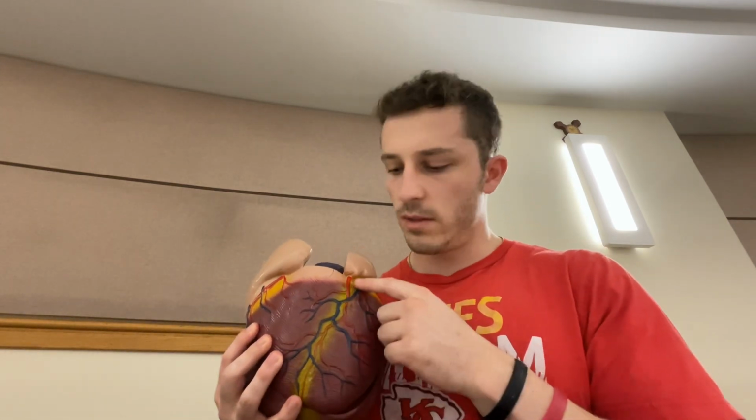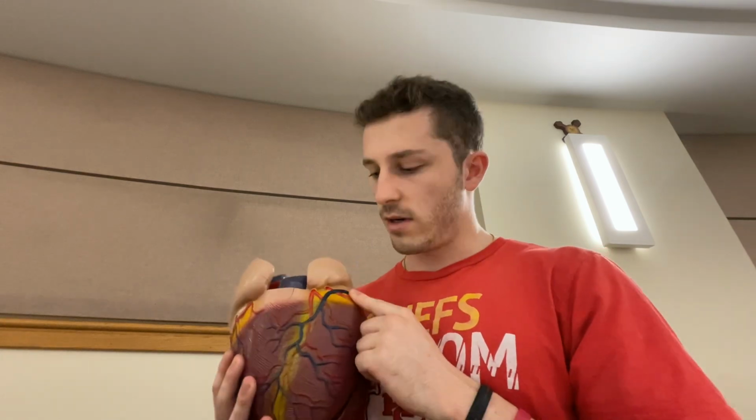Beginning with this whole outside layer, that is going to be the epicardium. And then on the surface of the heart here, from the apex to the base, this big blue one right here is going to be the great cardiac vein. We'll have the left coronary artery right here. We'll have the circumflex artery right there. So the left coronary artery goes up into it.